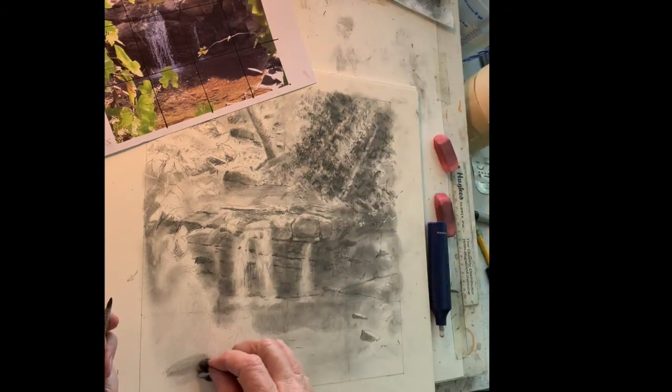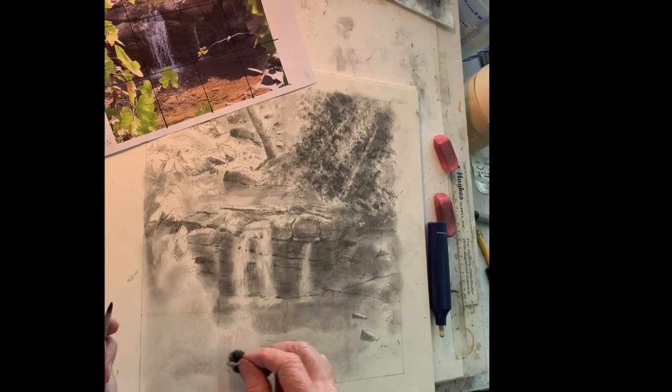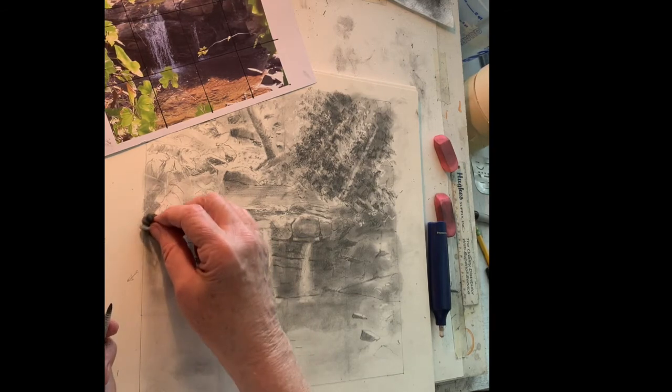and then we'll have to pick out the areas in between. That's a negative space, what they call a negative space. Negative space is the area in between what you want to draw.